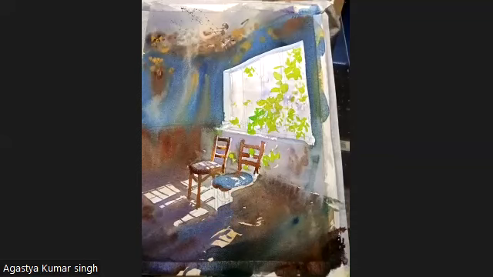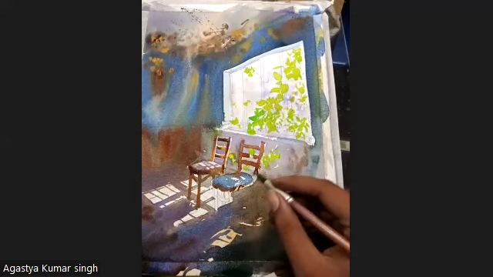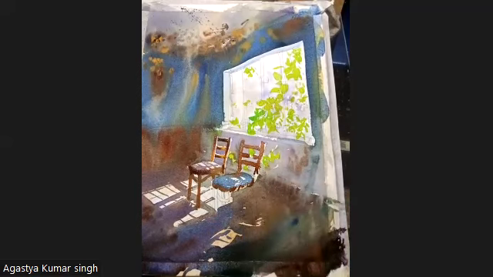Like this. And shadows. This is how you have to work here. Then, again, the same thing for the legs.